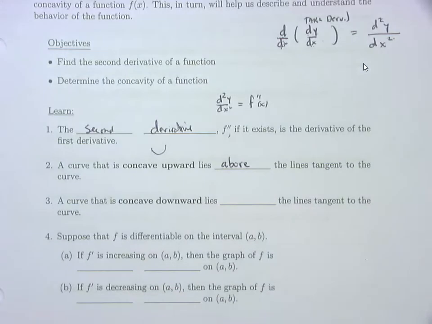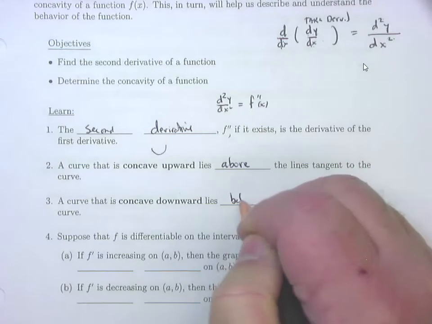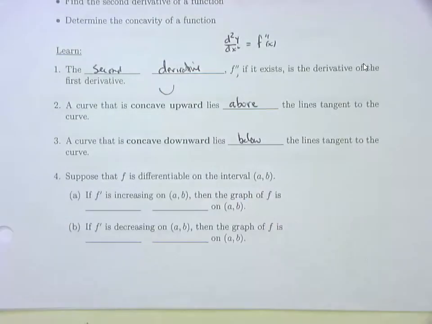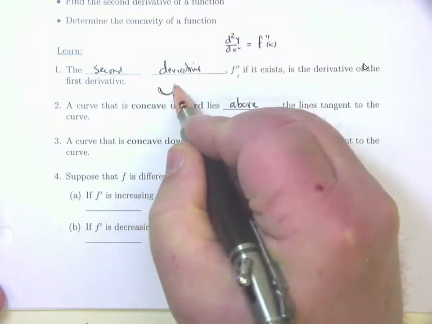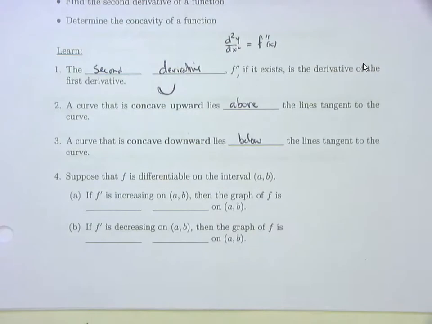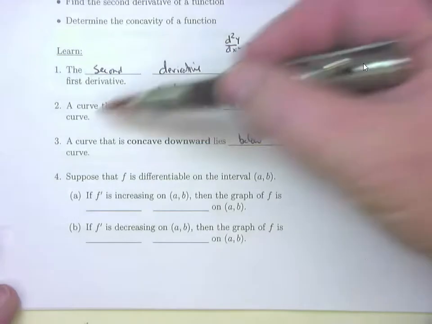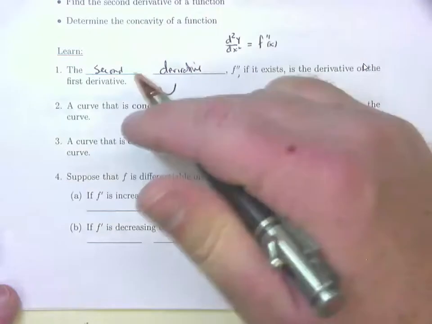Okay? And of course, a curve that is concave downward lies below the lines tangent to the curve. Okay? And continuing on with that, it's not that important in terms of this. What I really want you guys to know is general shape. Concave upward means it's going to be U-shaped up. Now, as you relate it to the derivative slope of the tangent lines, you're right, the concave upward does lie above the tangent lines to the curve, and concave downward is going to be U-shaped down. That's going to be lying below the tangent lines to the curve.